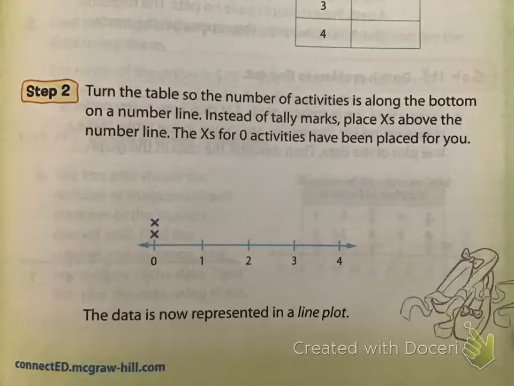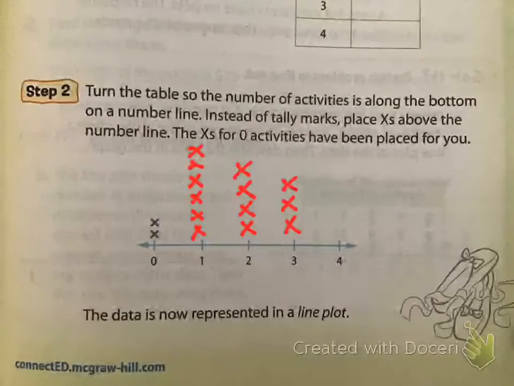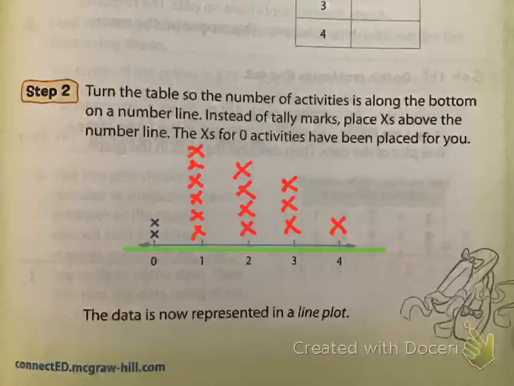And we see here that's because there's 2. So for number 1, we had 6. 1, 2, 3, 4, 5, 6. For 2, we had 4. 2, 3, 4. For 3, we had 3. And for 4, we had 1. Now, that's a line plot. It's called a line plot because, as we can see, this is a line. That's it.